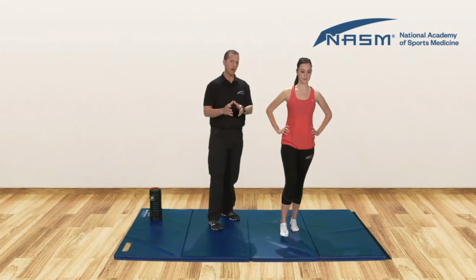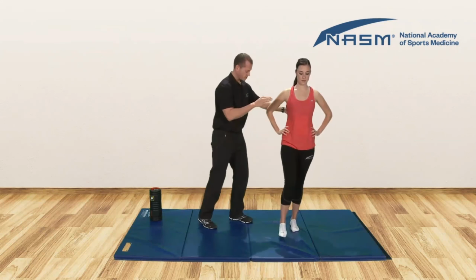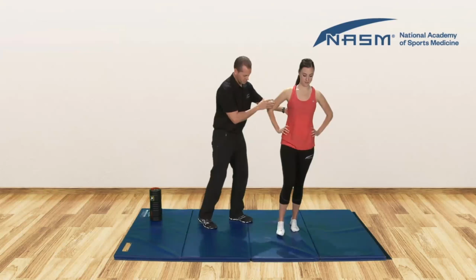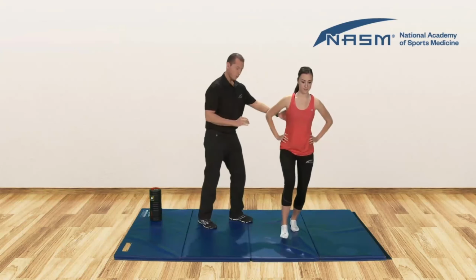Now remember, I said balance threshold. If this is too easy for her, what I'm going to ask her to do is drop down to about 1/3 of a squat. Right there, perfect. And we'll notice that's a little bit more challenging for her. So I'm going to have her hold this position for 20 seconds. You can go ahead and relax there. You would repeat on the other leg.